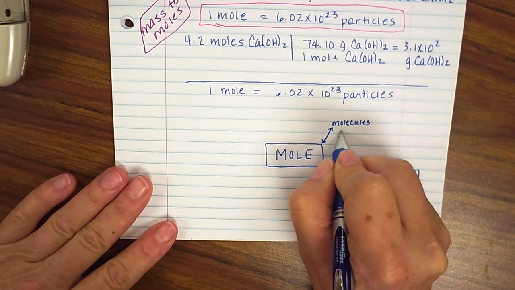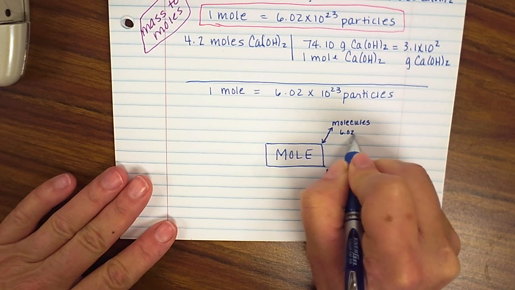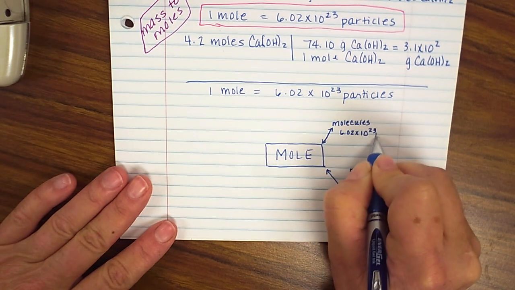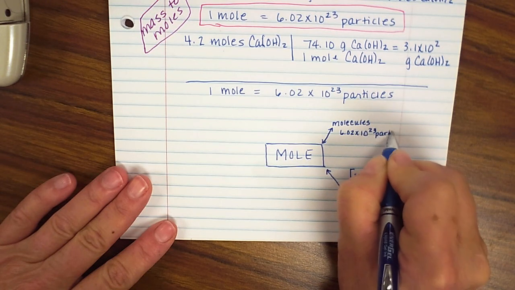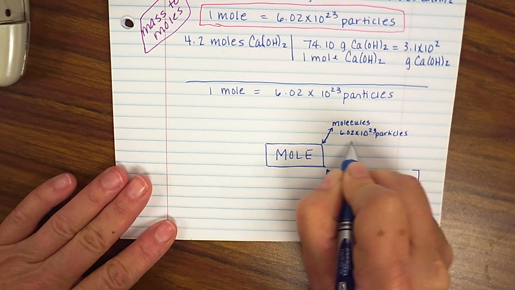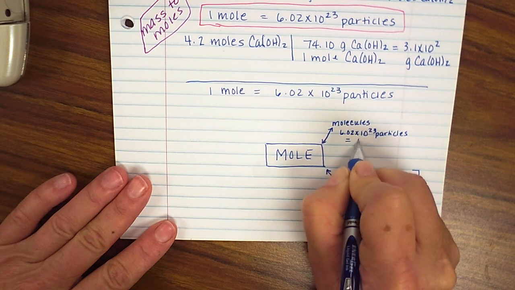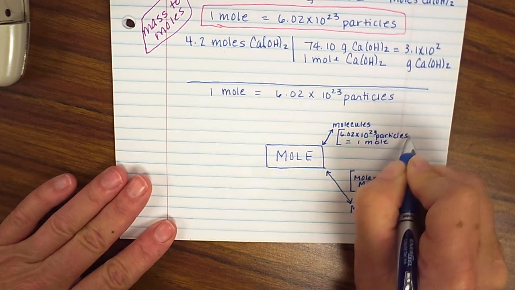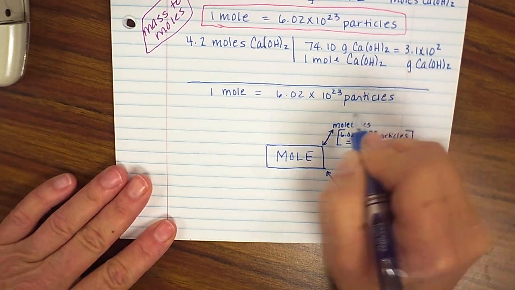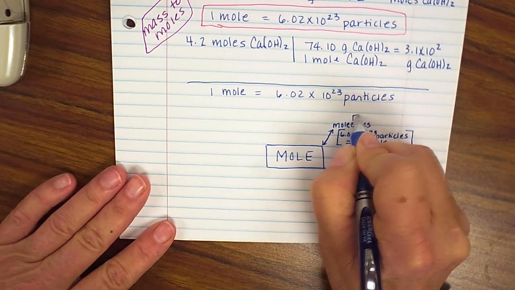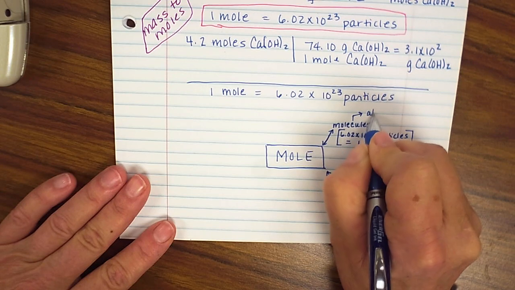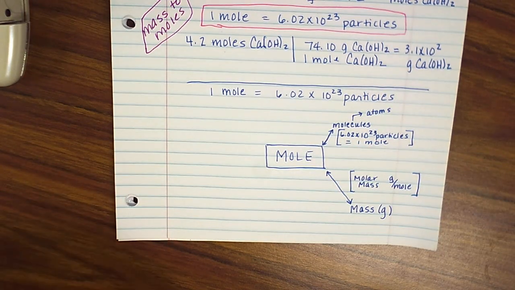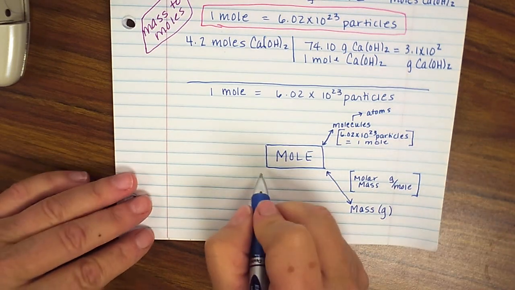So we're going to use 6.02 times 10 to the 23rd particles to 1 mole. And those molecules have a certain number of atoms in them, so we can use that too. We can go from molecules to atoms.